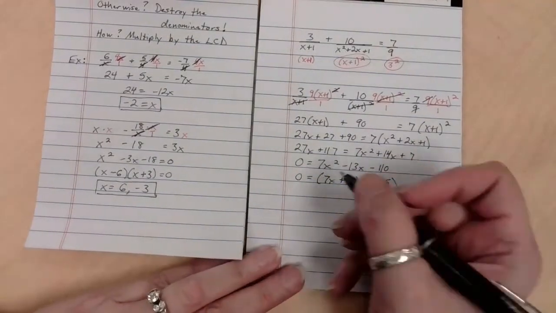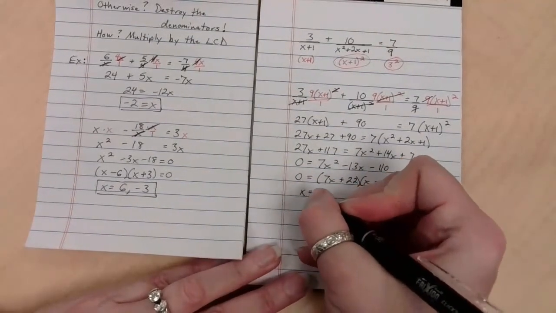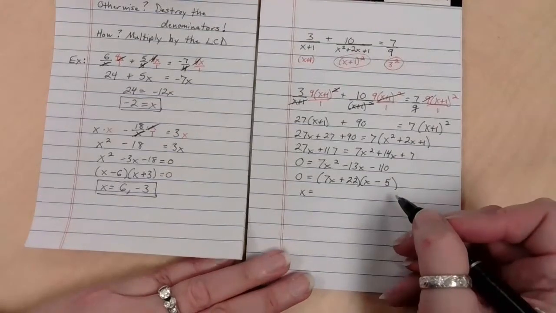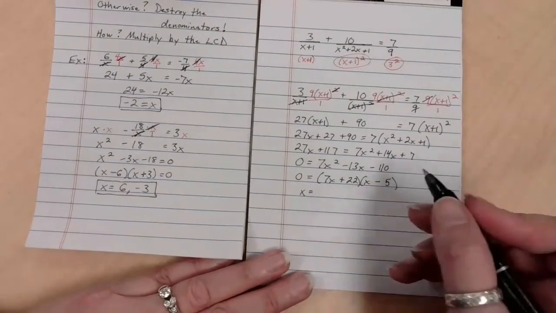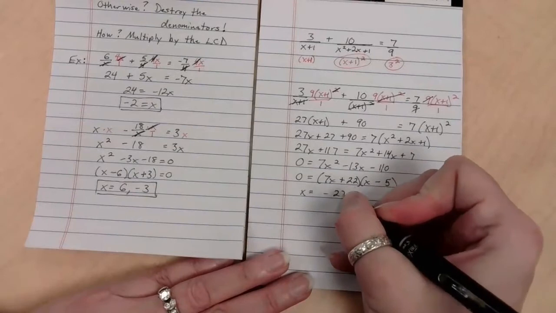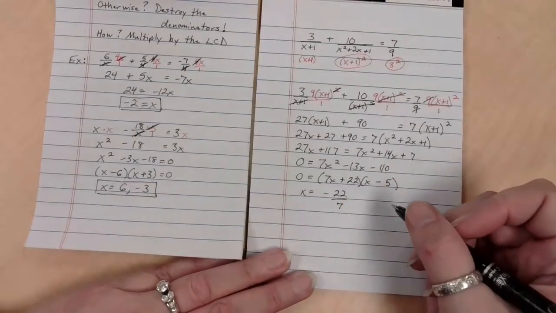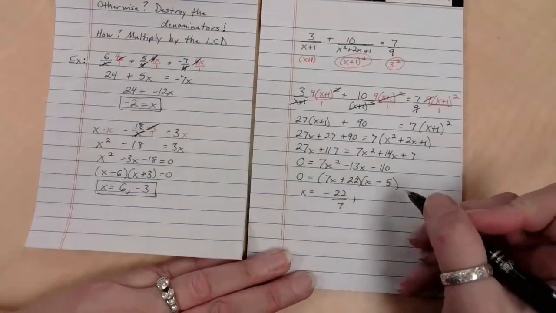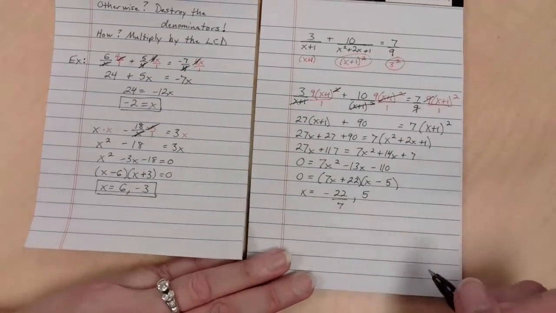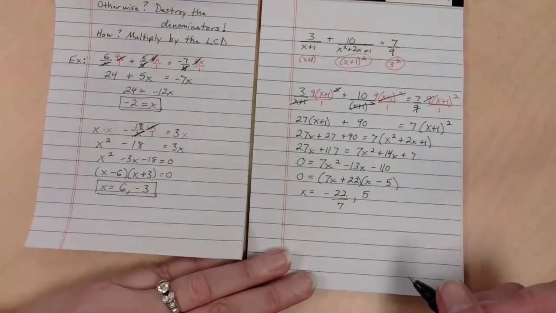Which means if I set my factors equal to 0 and finish this off, I find out that x is equal to what? What is x equal to? This is going to be subtract 22 divided by 7, negative 22 sevenths, because everybody wants an answer of negative 22 sevenths. And then the other option is 5. All right, well that's cool.